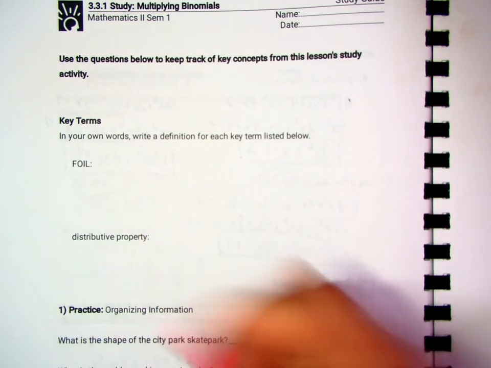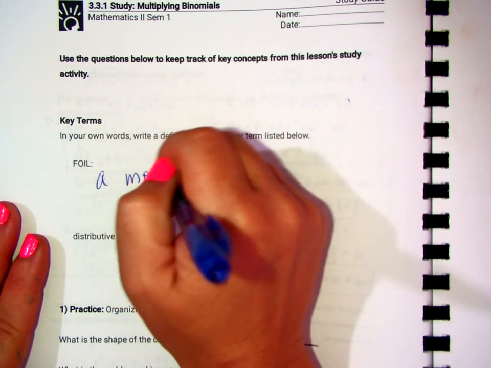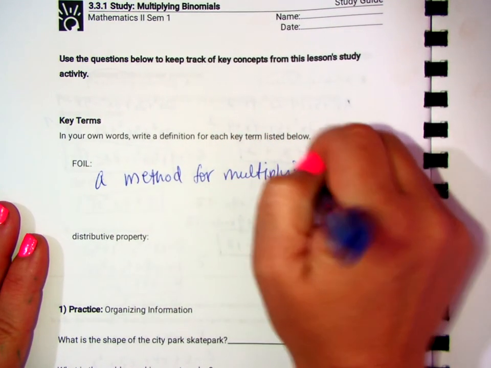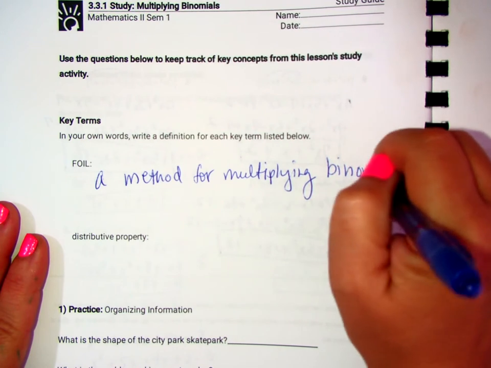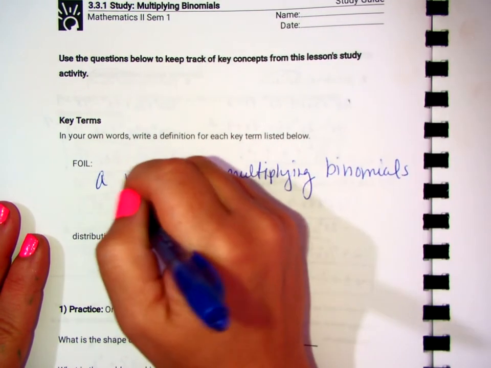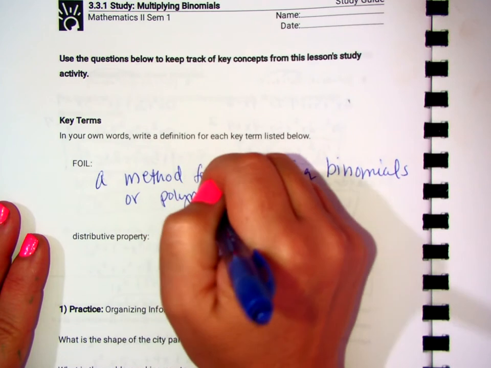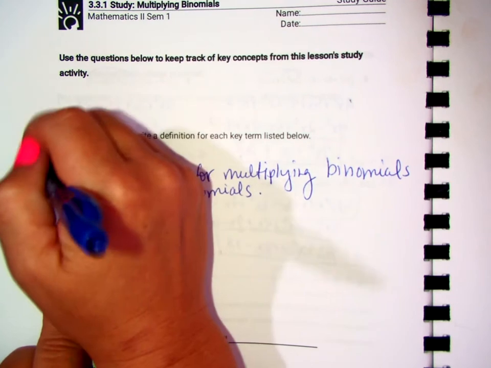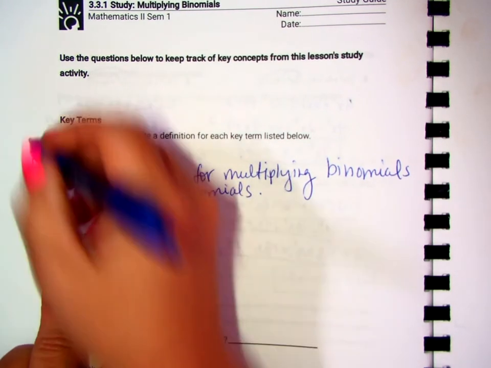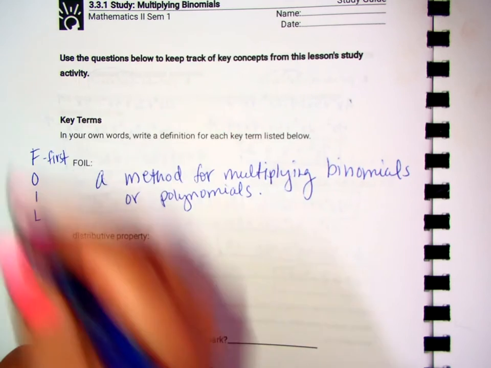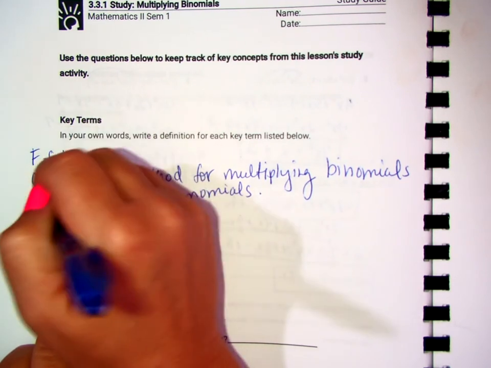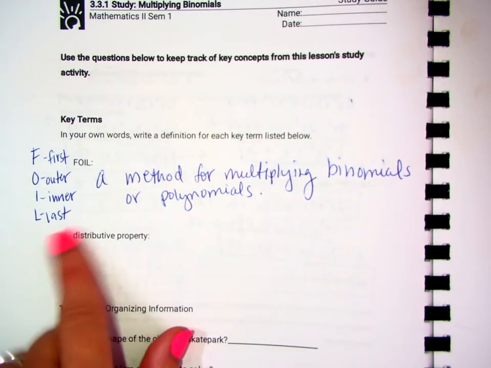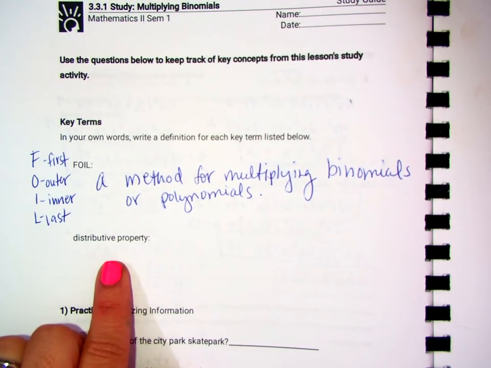So FOIL, this is a method for multiplying binomials or all polynomials. There can also be more than two terms. And you may have seen this method in middle school, FOIL, where the F stands for the first term, outer term, inner term, and last. So we're going to be using this method as one of the methods of multiplying.